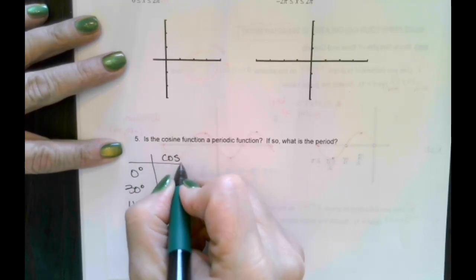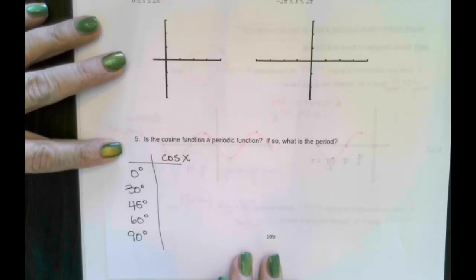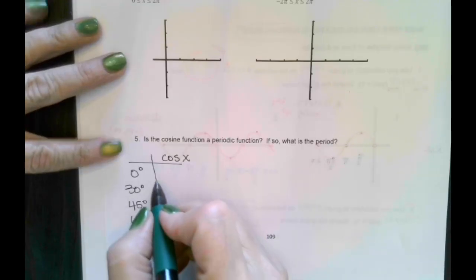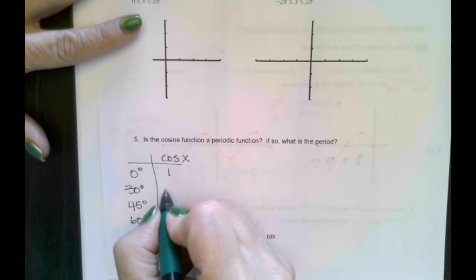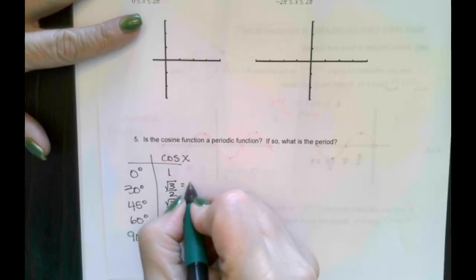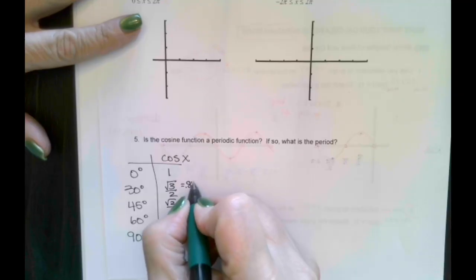going to be my cosine of x graph, I know that cosine of 0, if I go back to my hand trick, cosine of 0 is 1, and 30 degrees is now my square root of 3 over 2, 45 is square root 2 over 2, and then I have 1/2, and then I have 0. Okay, and we said a minute ago that this is about 0.8, and this is about 0.87.